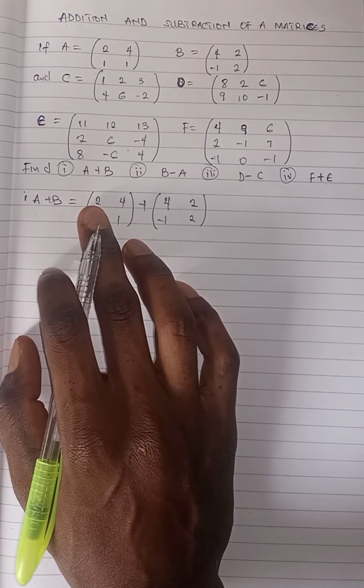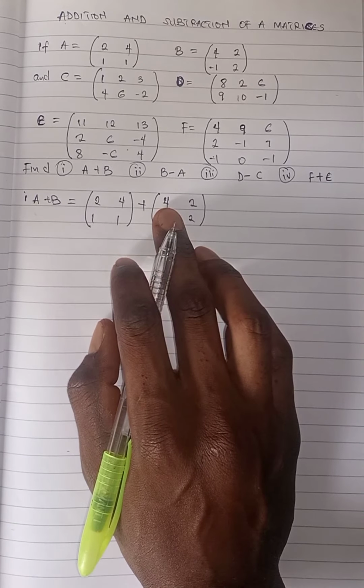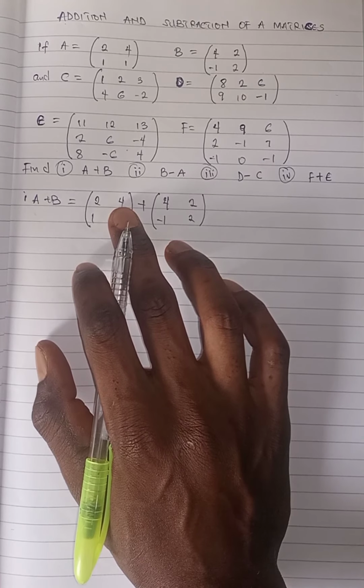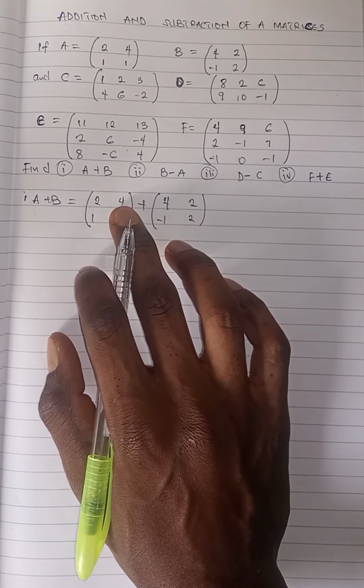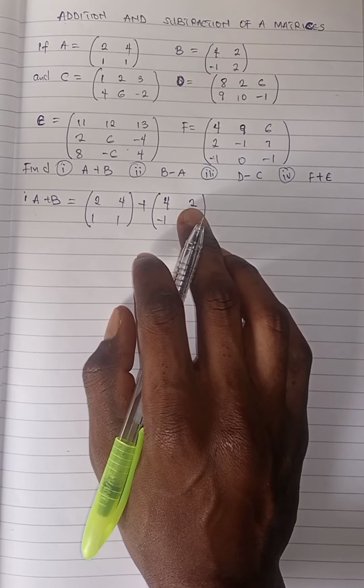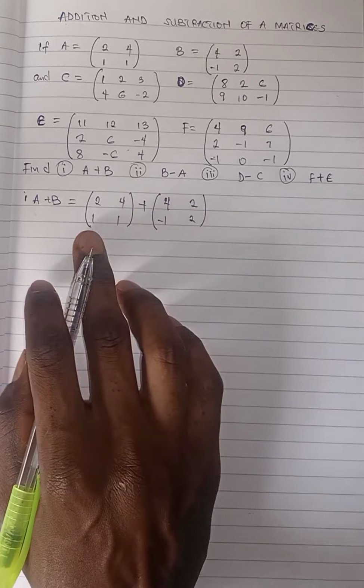That is, this element 2 is in the first row, first column. You are going to add it to the other element in the first row, first column. The same thing applies to this 4. This 4 is in the first row, second column. You add it to this 2, which is also in the first row, second column. Likewise, this one with this one, this one with this one. So that is how you add it.